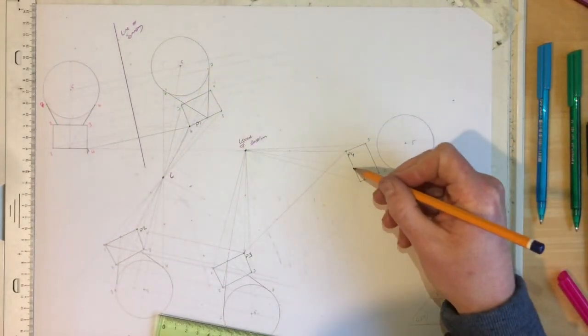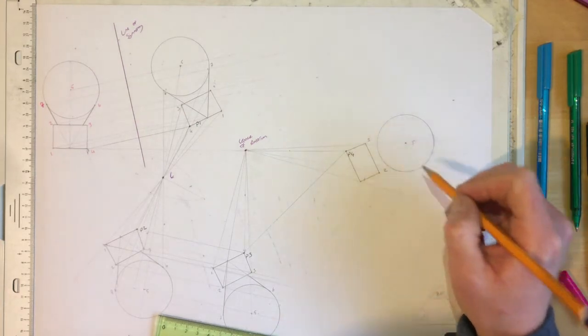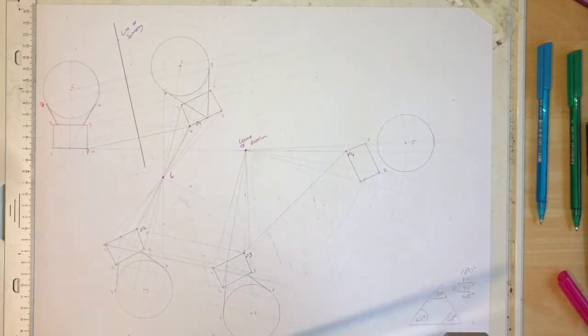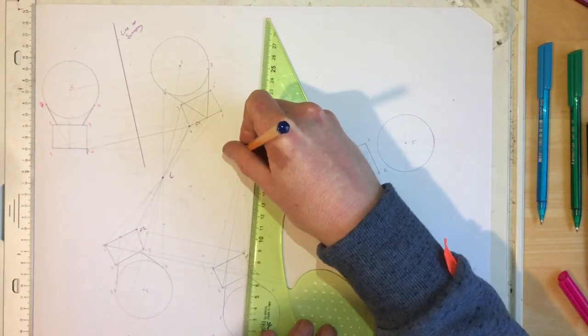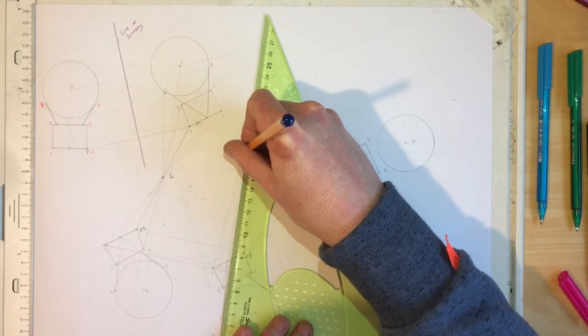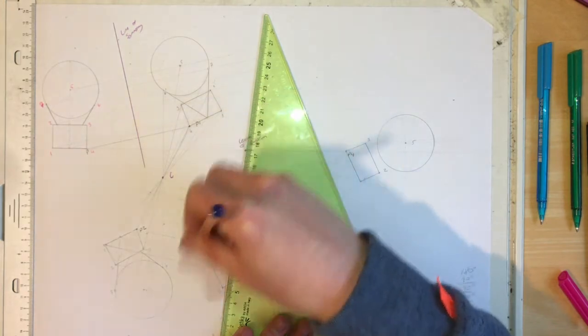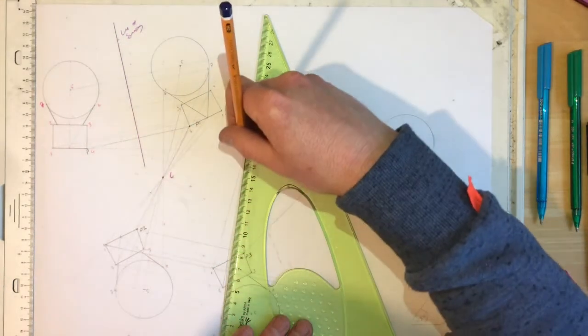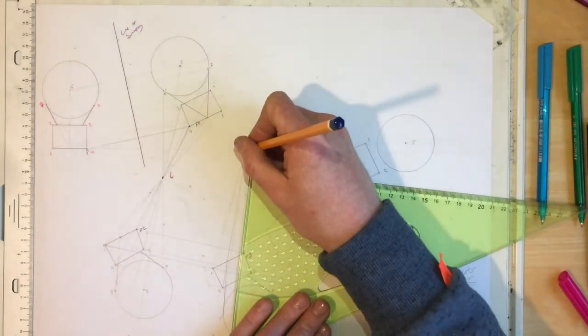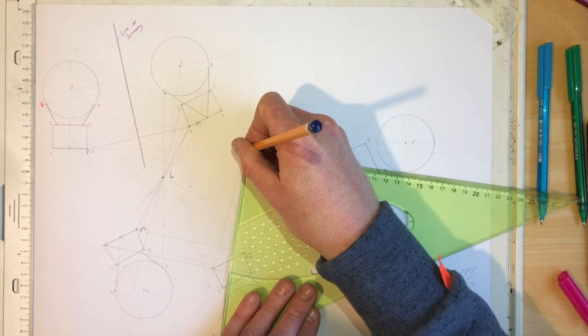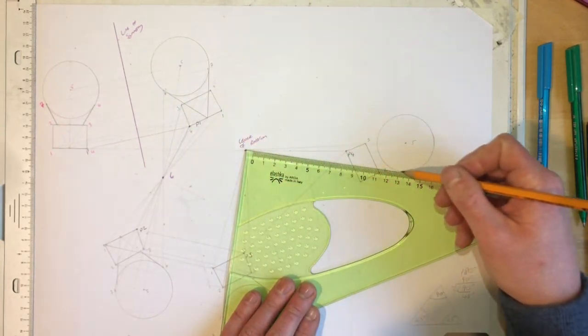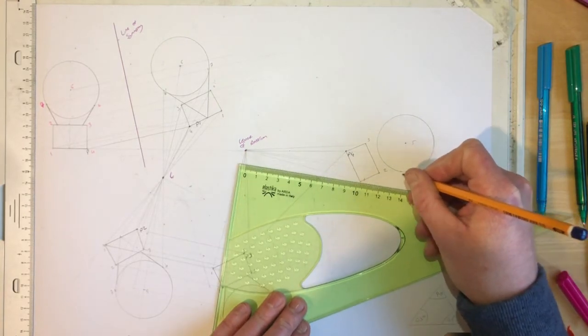Okay, so we need to find our center point here and point 6 and 7. So it's the exact same process. So do point 7 here. Line it up, 90 degrees off it. So there's point 7.